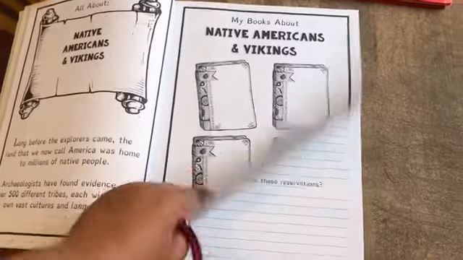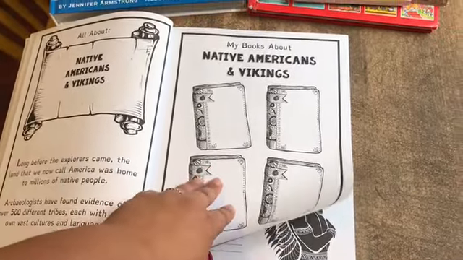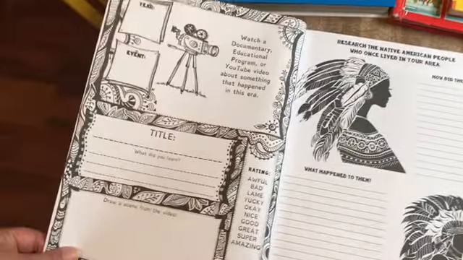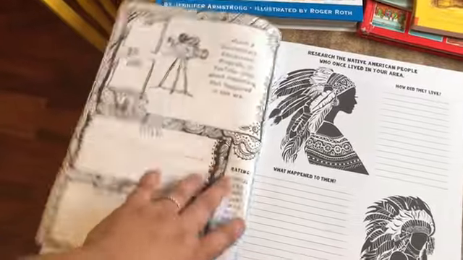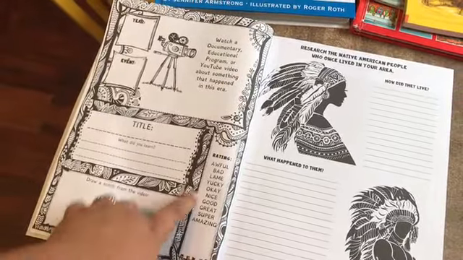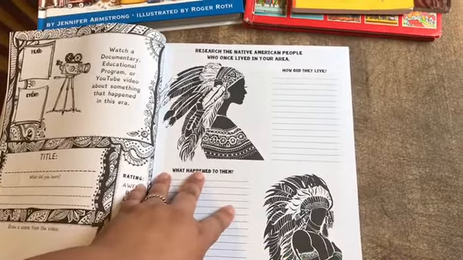Okay, so the first thing he would do is write down all the books that he's going to be looking into. Then it says here to watch a documentary, so he has to write the title. He does some drawing from the documentary, if he liked it or not, and so forth. Then there's more research here.